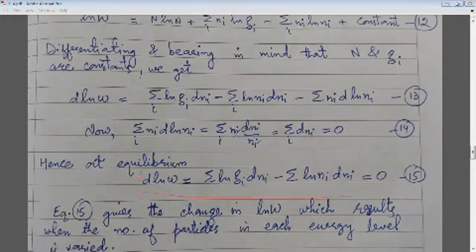Because it is a differential, it gives the change in ln W which results when the number of particles in each energy level is varied, that is, dni changes in each energy level.